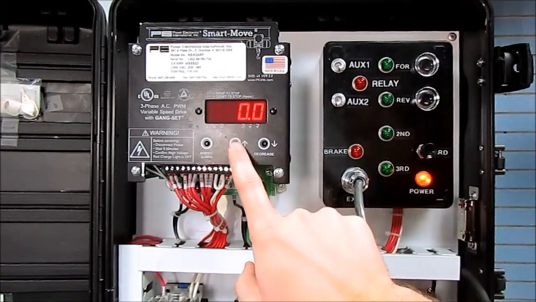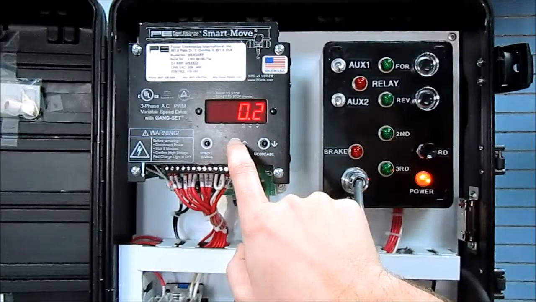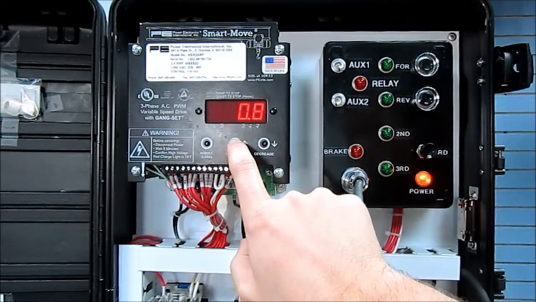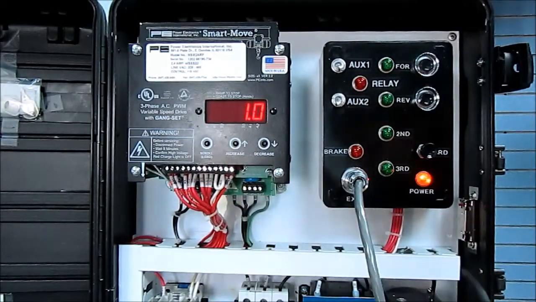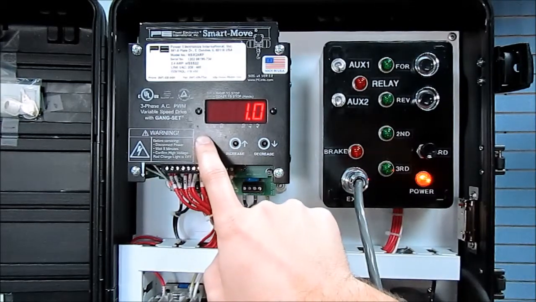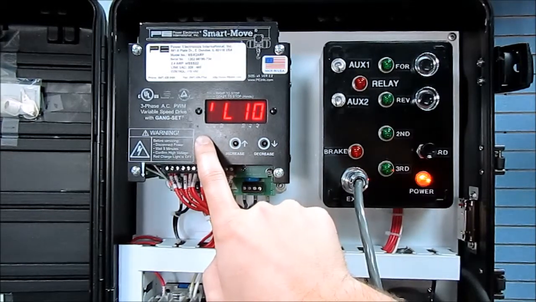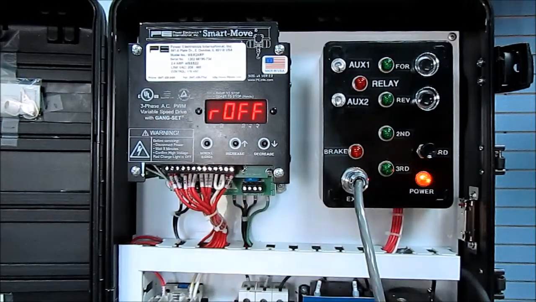If L0 had not been unlocked correctly, we would not be able to change this value, and the display would give you a message of code. As before, after the desired change has been made, hold in the scroll button to load in the changes, and this returns you to the off screen.